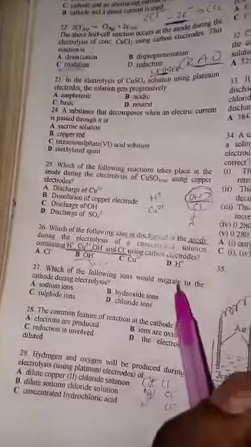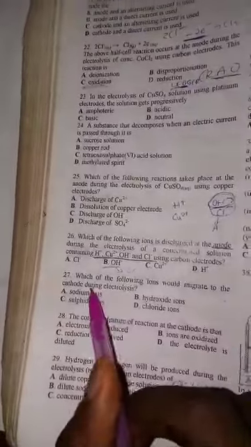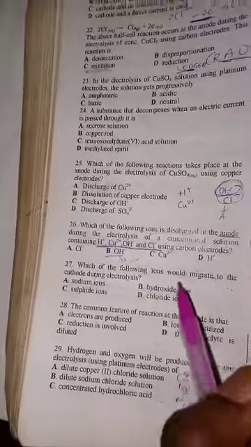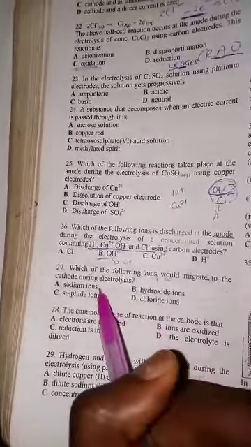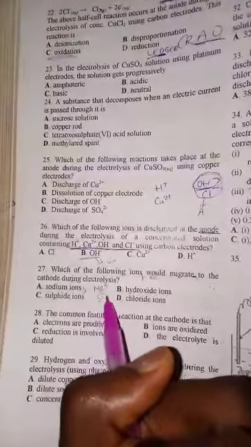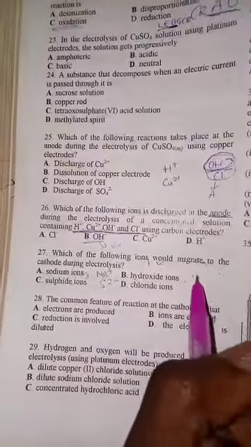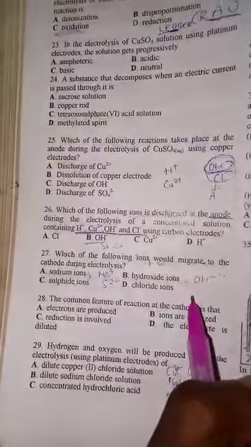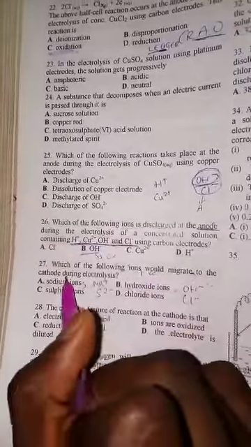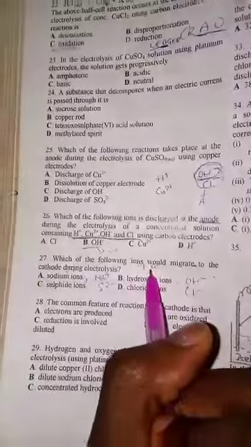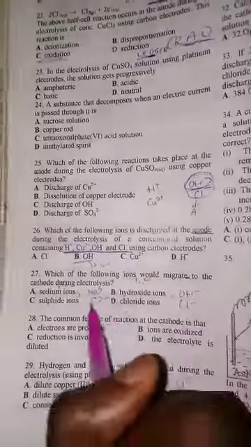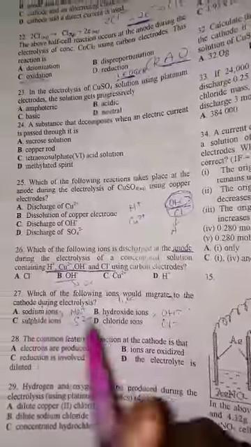Which of the following would migrate to the cathode? Cathode is what? Negative. So what will come there? Positive ion. So write it out. Sodium ion is Na plus. Sulfide ion is S2 minus. Hydroxide ion is OH minus. Chloride ion is Cl minus. So they said which one will migrate to the cathode. So it is positive. Which one of the options is positive? Na plus.